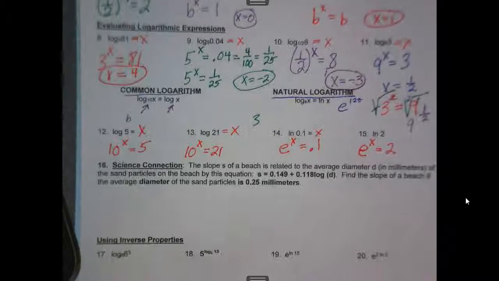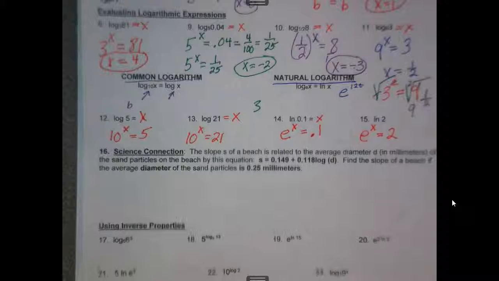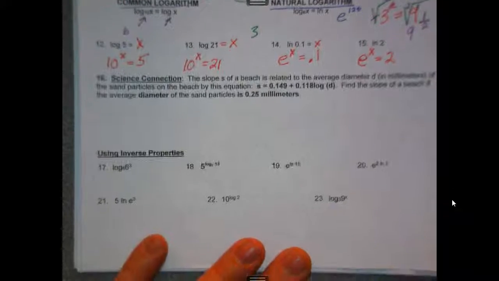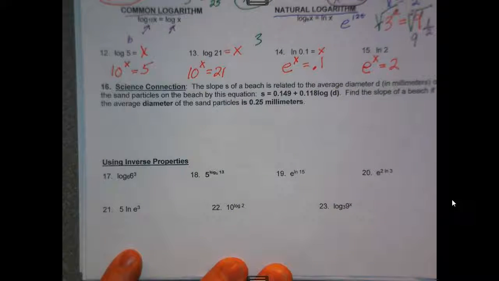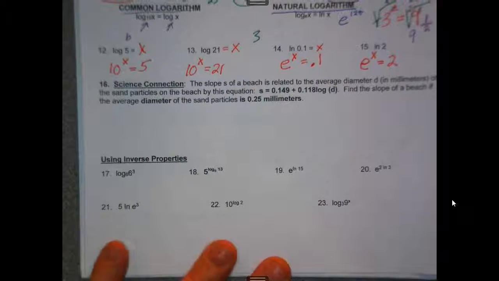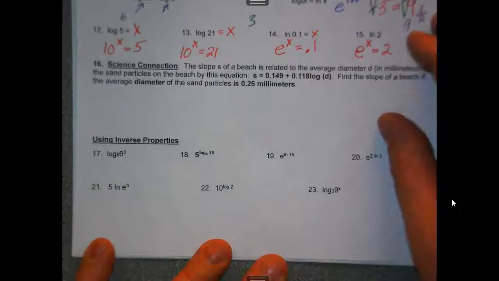Let's skip 16. We'll do 16 tomorrow. And I want to go to using inverse properties. Now, notice, just do not find the inverse. We'll do that next. It says using inverse properties.